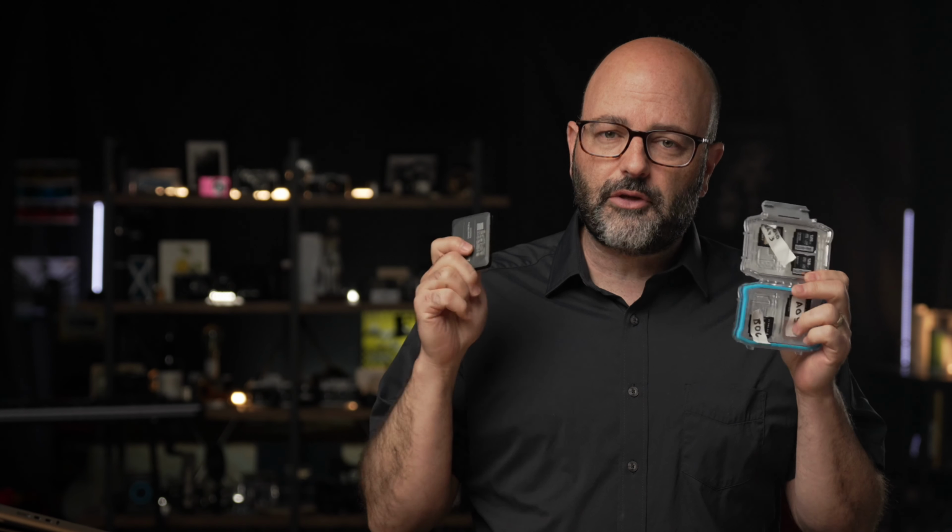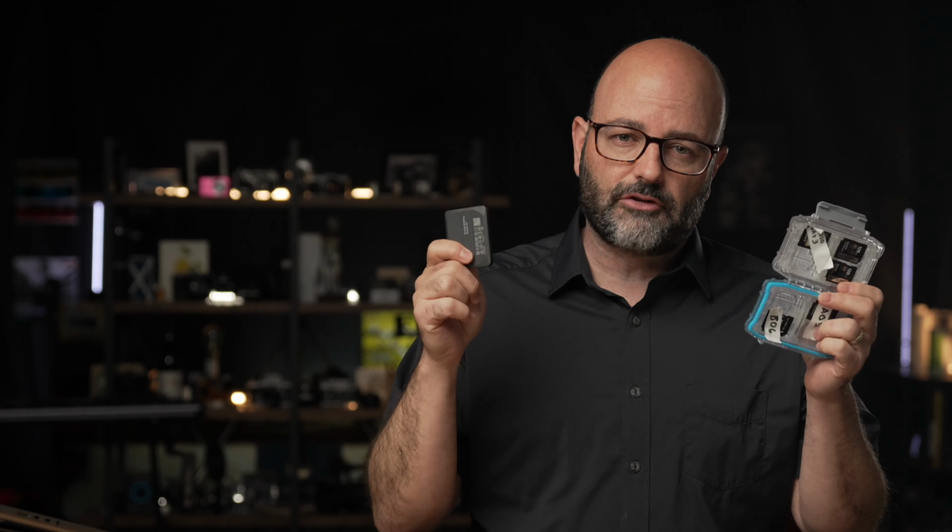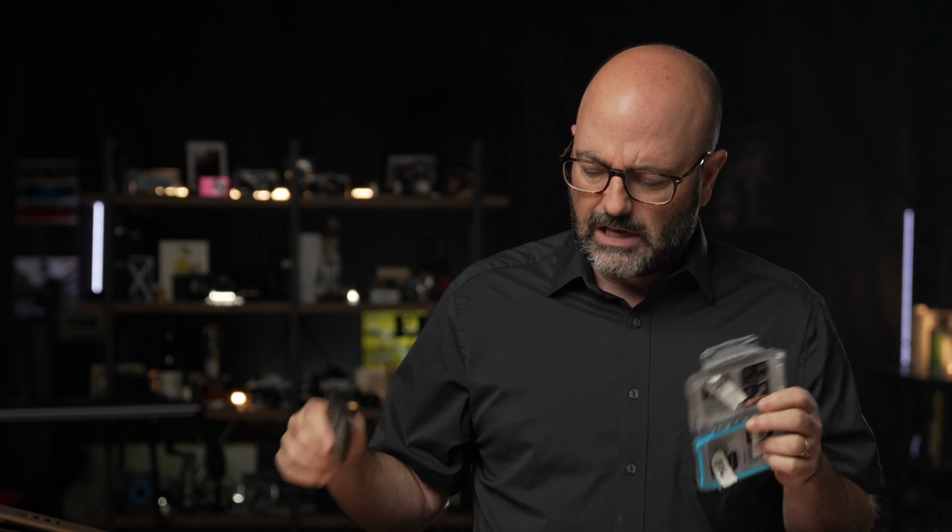But here are my two pieces of advice, because remember that all of the money that is spent on a production is going to be sitting on hard drives and on memory cards. And that is where all of the money is going. And if you don't get that right in terms of backing up, data wrangling, all of that stuff, you're screwed.